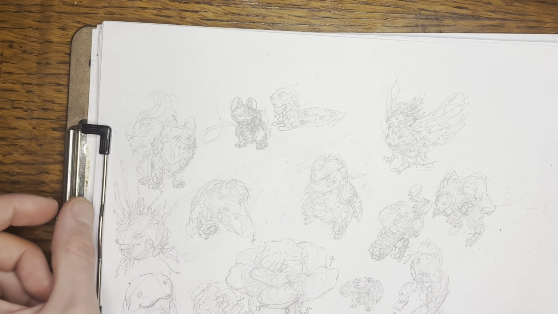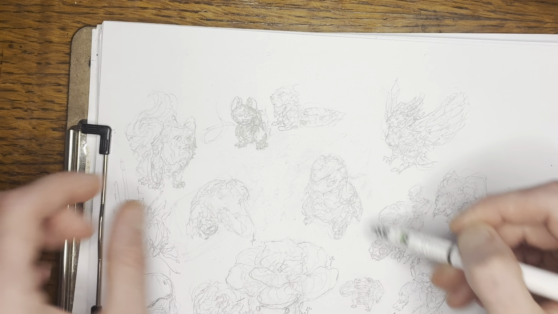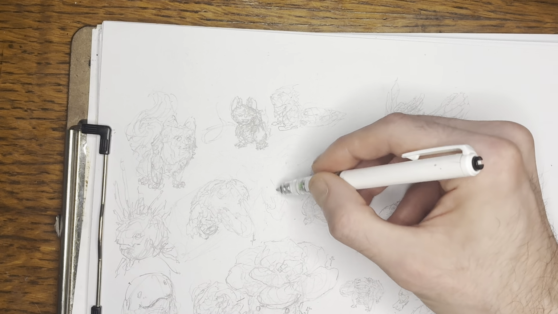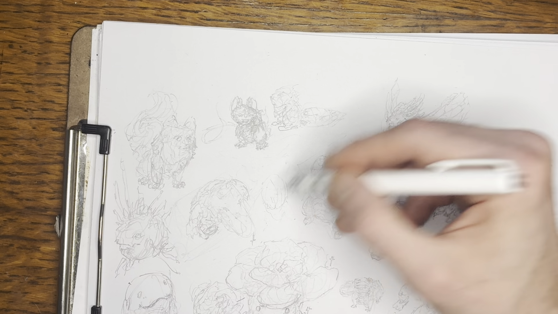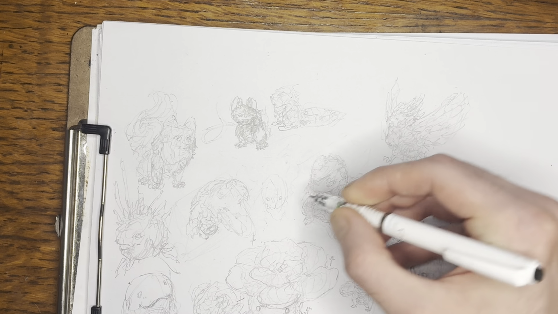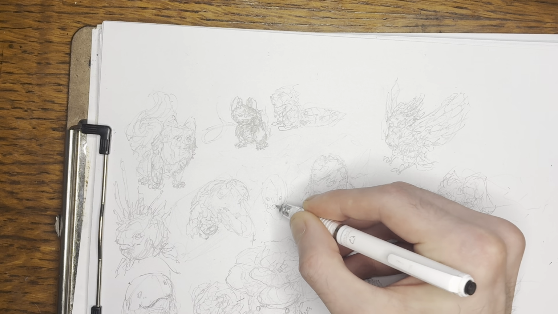Okay, we need something with a mohawk for sure before we get off. Okay, maybe just like a Pikachu with a mohawk. Okay. Don't judge me if I can't draw Pikachu right.